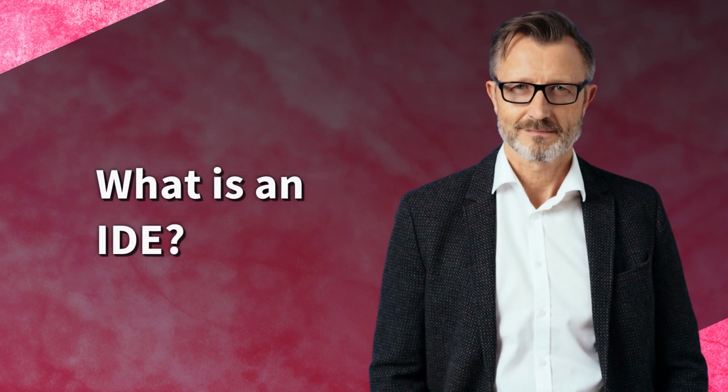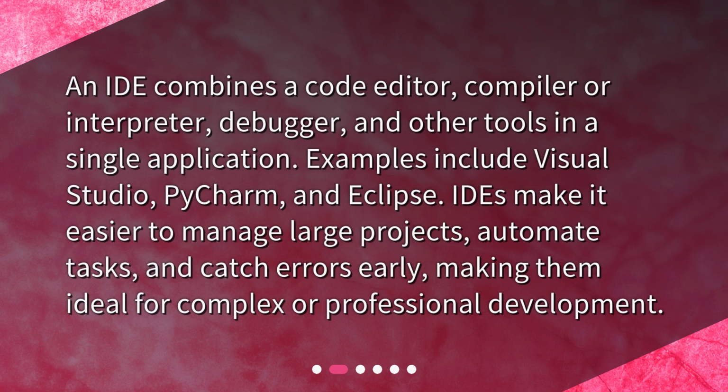What is an IDE? An IDE combines a code editor, compiler or interpreter, debugger, and other tools in a single application. Examples include Visual Studio, PyCharm, and Eclipse. IDEs make it easier to manage large projects, automate tasks, and catch errors early, making them ideal for complex or professional development.